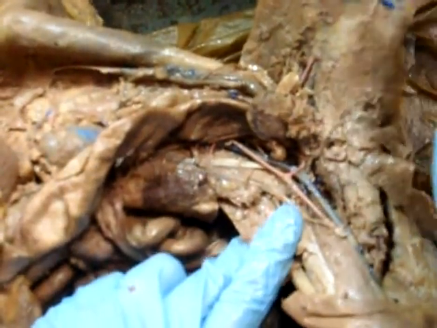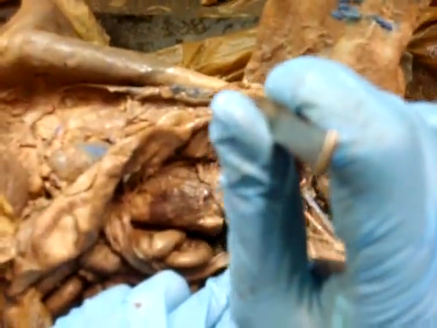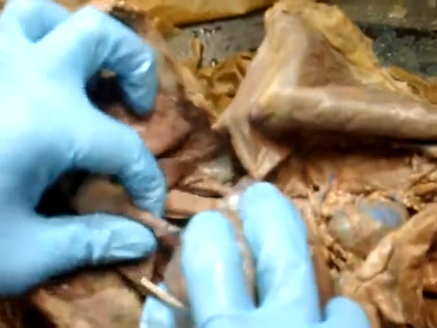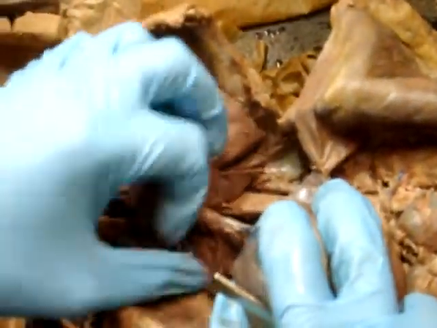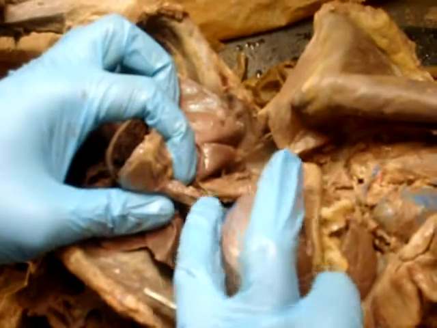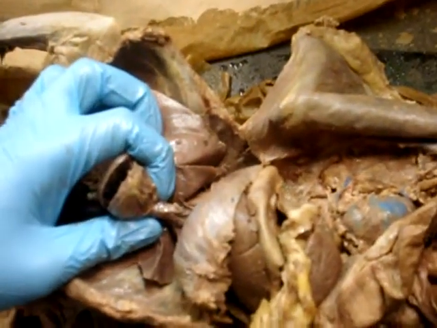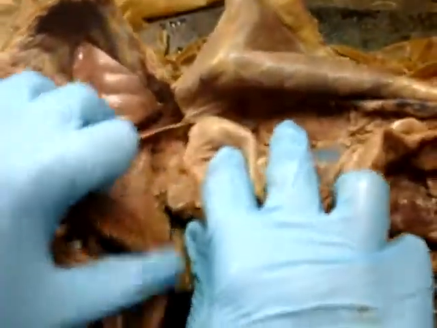Picture human only. That would be down there. Inferior vena cava. That's below here, right there. Inferior vena cava. Hepatic portal system, hepatic portal vein. Picture human only, because that's within there.